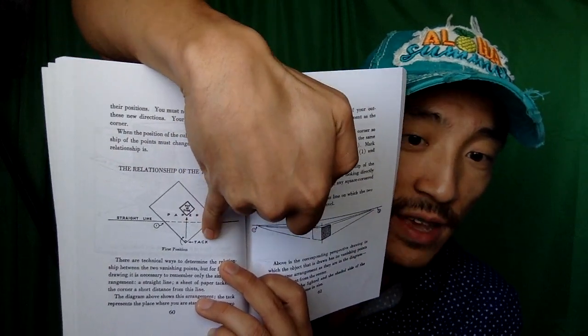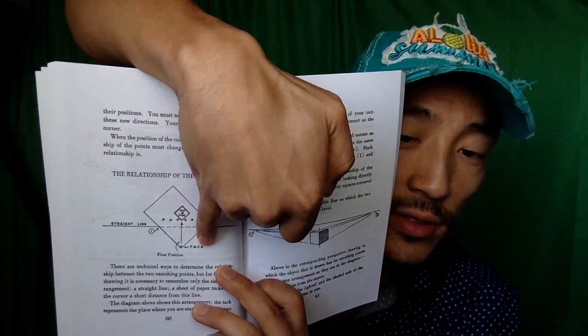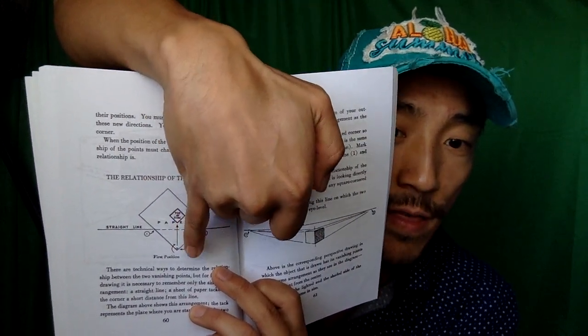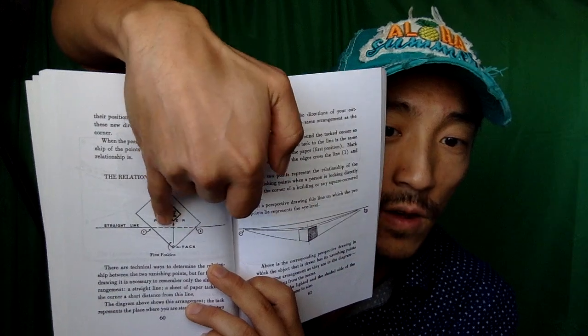So this thing called the tact, that's you. That's the observer looking here. And I am looking from above. Then you'll understand all of this.